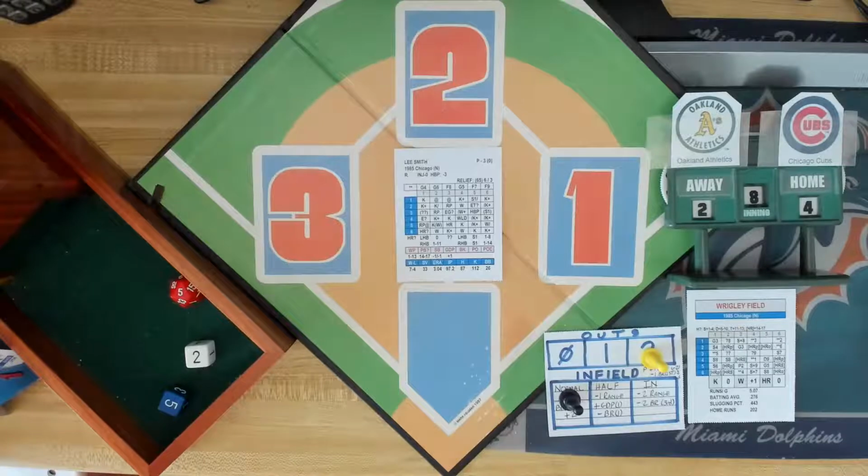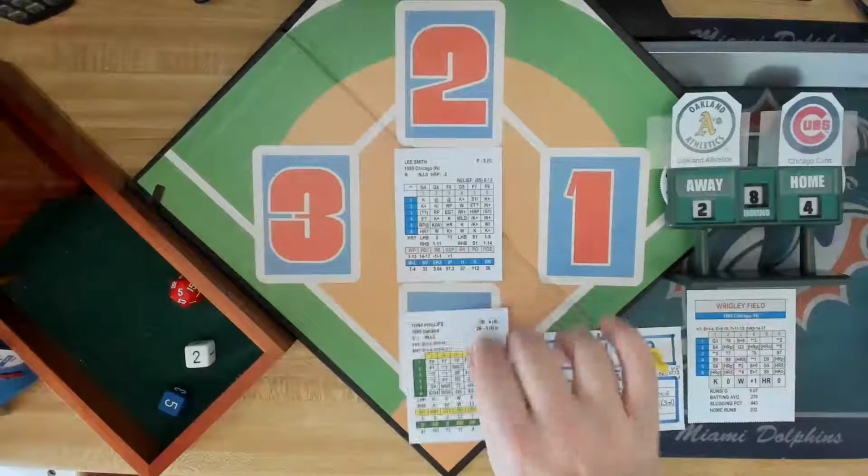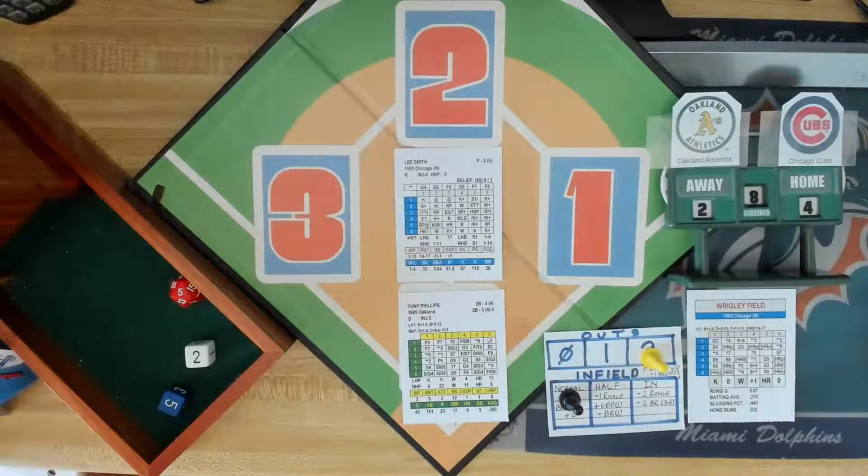Athletics. And let's see who they're going to bring in. And they're going to bring in Tony Phillips. Switch hitter Tony Phillips will bat for Oakland here in the top of the 8th inning, in place of Eckersley, as he is in place of Sutton, as he is now done.